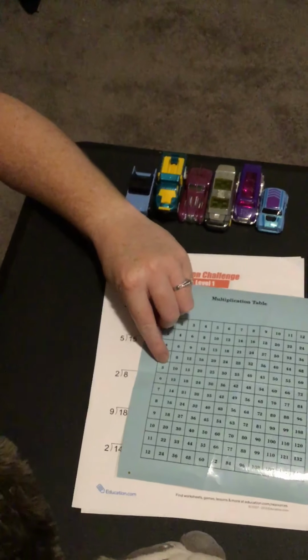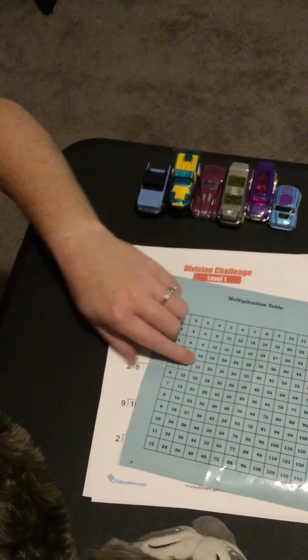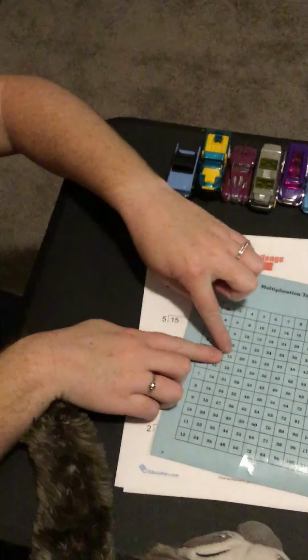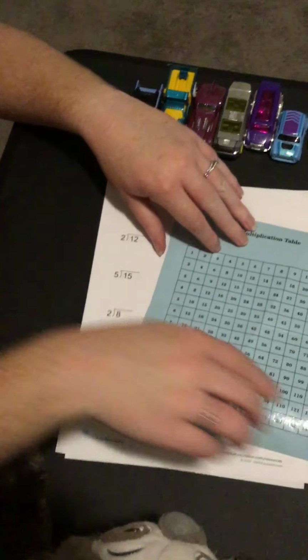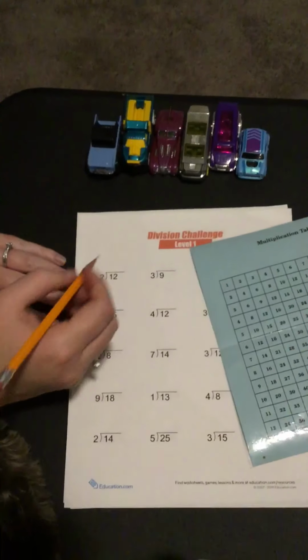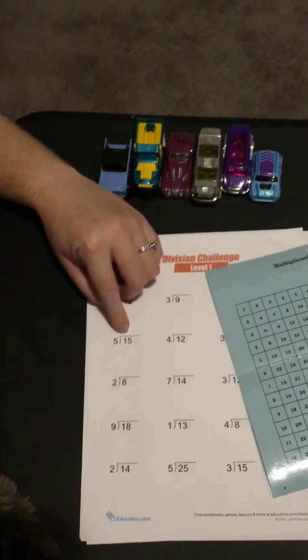Find your 5s. Is there a 15 that you see? Yes, right here. What column is it in? 3. Good. So you're going to put a 3 on top. Do you remember which place? Does it go over 1 or 5? Goes over the 5. Okay.